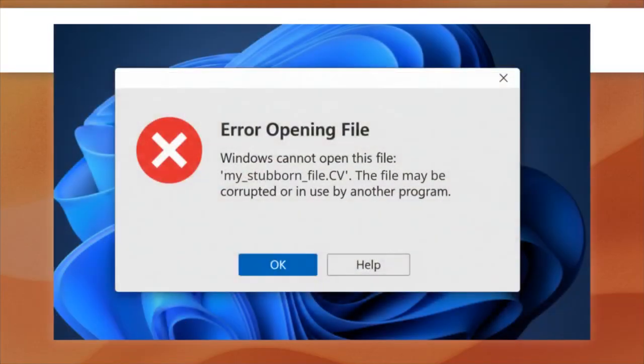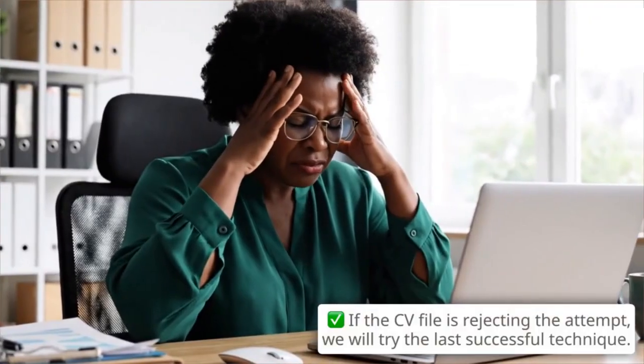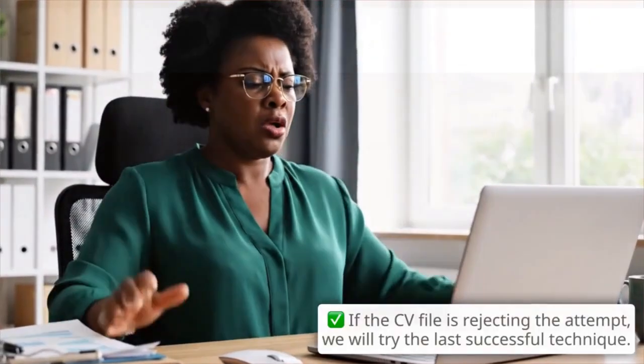If the CV file is still refusing to open, it's expected. The problem is usually not complex. It is almost certainly one of three easily fixable errors. I've created a simple list showing the three main culprits and their verification steps.